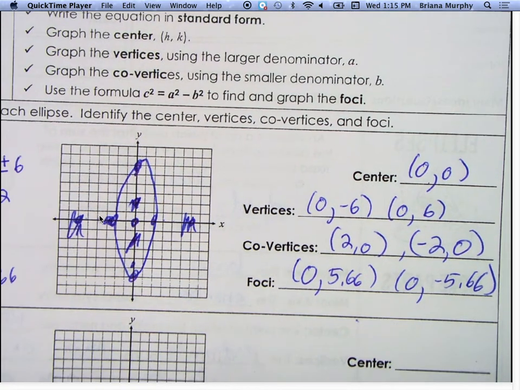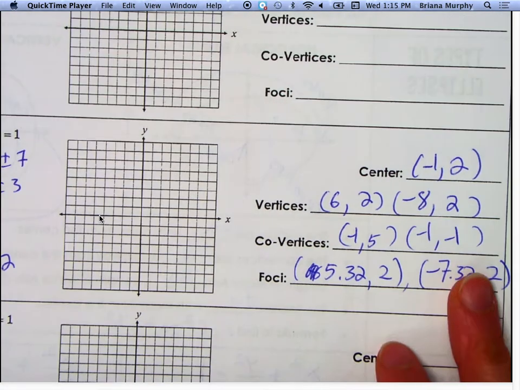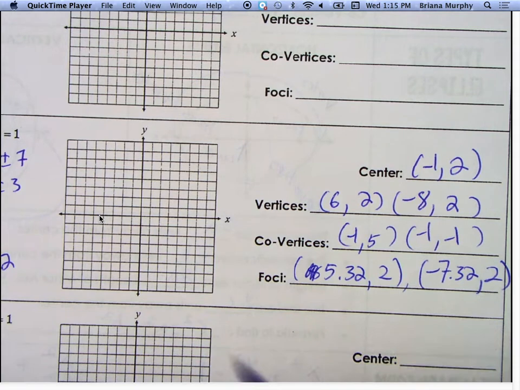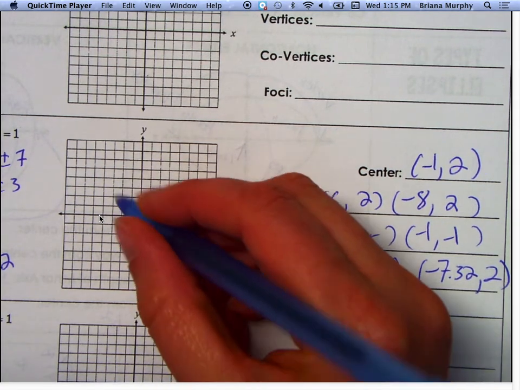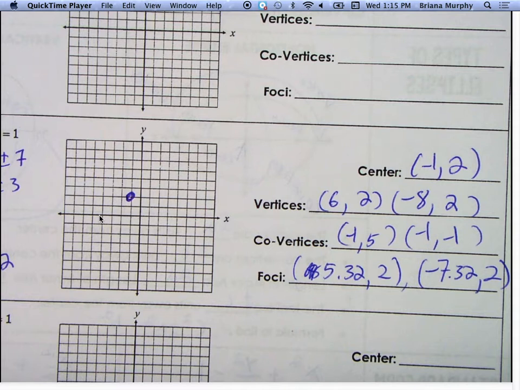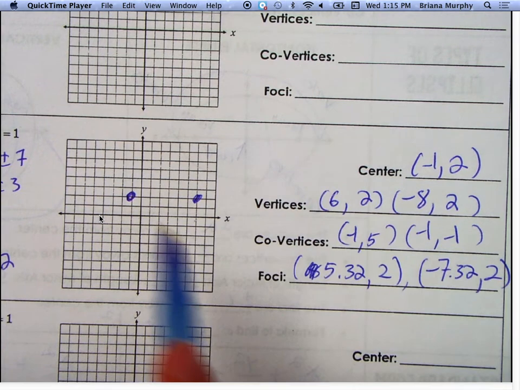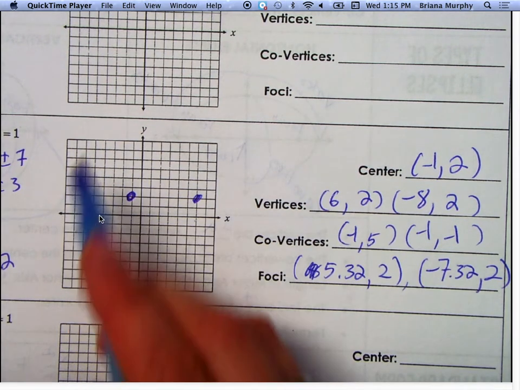Okay, number 3. My center is negative 1, 2. So I'm going to 0, 0. I'm going to the left, negative 1, up 2. That's my center. My vertices are to the right, 6, up 2. To the left, negative 8, up 2.